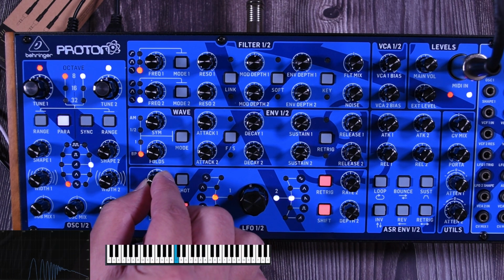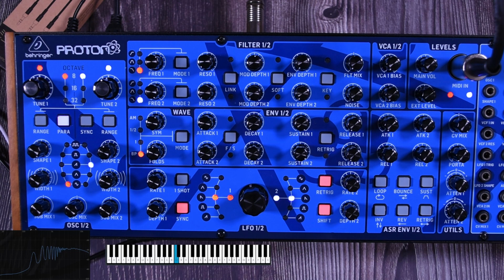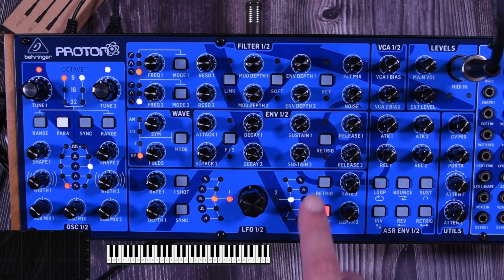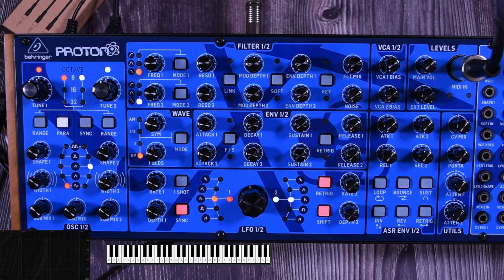Maybe I'm gonna make it slower. I'm pressing and holding. Now every time I play, when the retrig is on, it will always restart from the beginning of the cycle. If I play the same with it off, it's going to be a little bit weird because the LFO will never retrig, so it's a little bit more inconsistent. If you want to play and hold and then get the modulation, the retrig is just what you need to use.